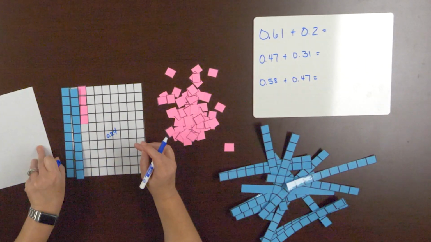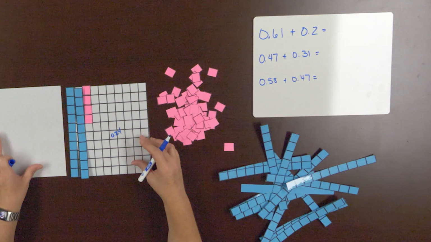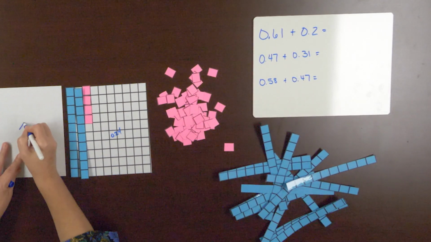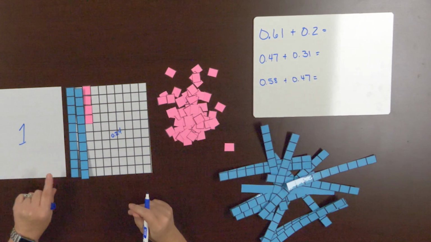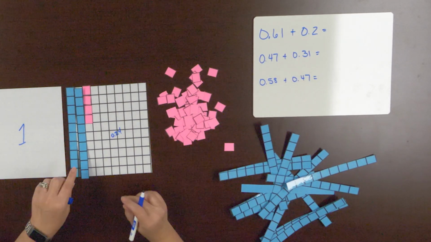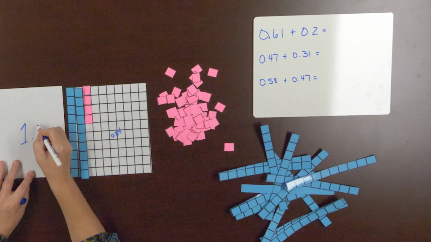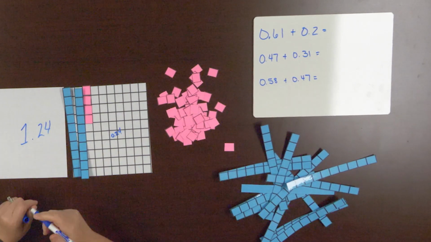Now, if they have a whole, I taught my kids to flip it over, so that they can see this one was a whole. And they could even write the 1 on there. So this would be 1, and that would be my decimal, 24/100ths. And so at this point, it would look like this. And so they would be able to do that.